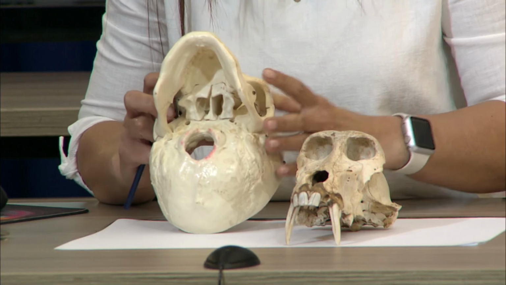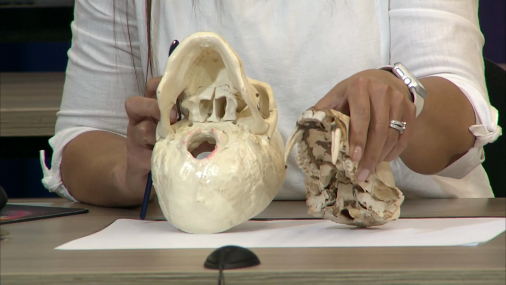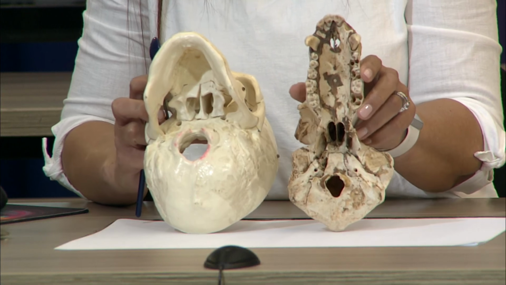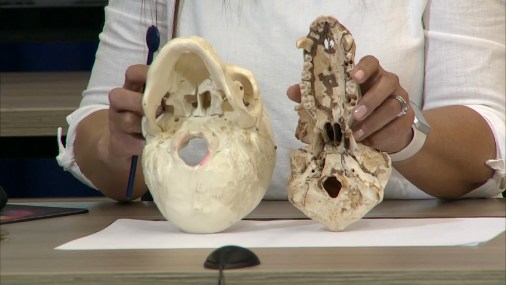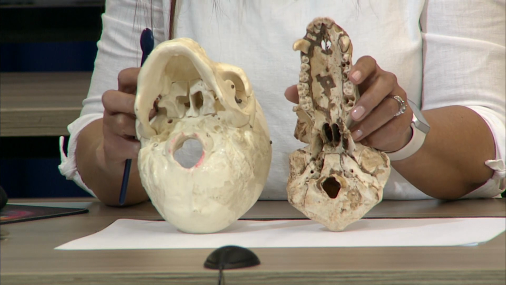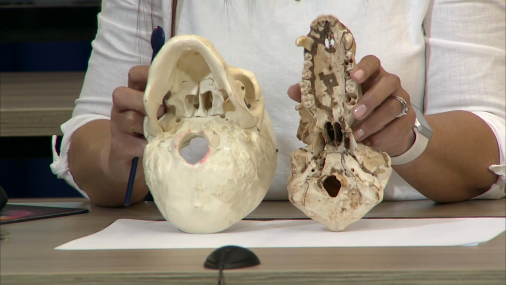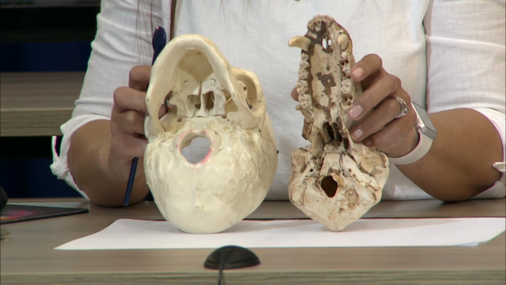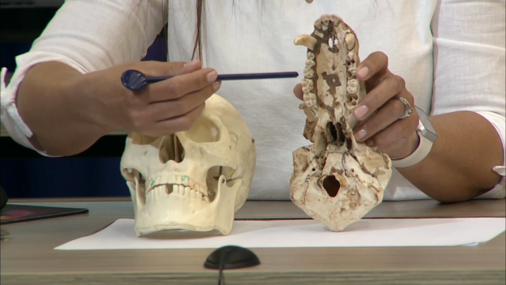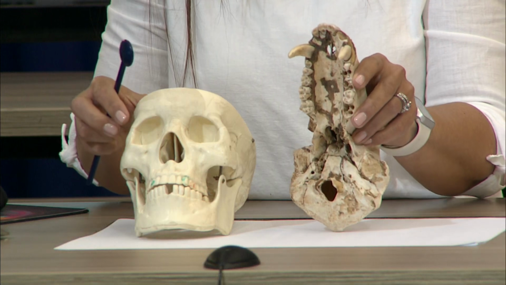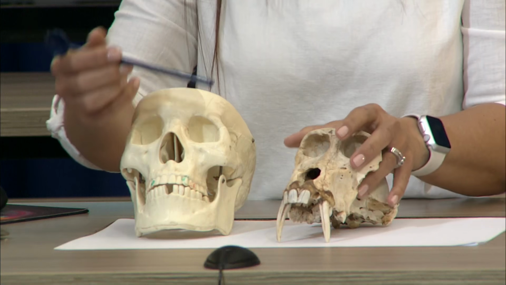If I compare, once again, grade 10s, remember this is not an African ape that I've got here. I've got a baboon, but at least we can compare the shape of the two. The human skull that I have here in this hand with a blue spoon is more round, whereas if I compare it with that of the baboon, you can see that the baboon has a more rectangular shape.